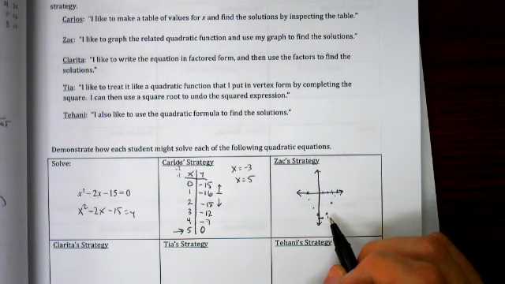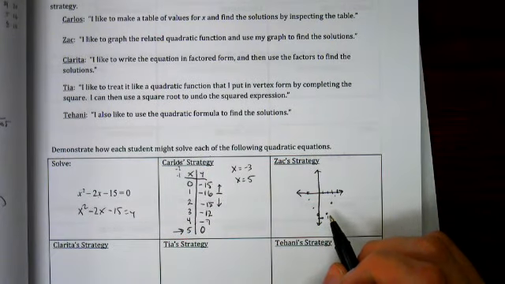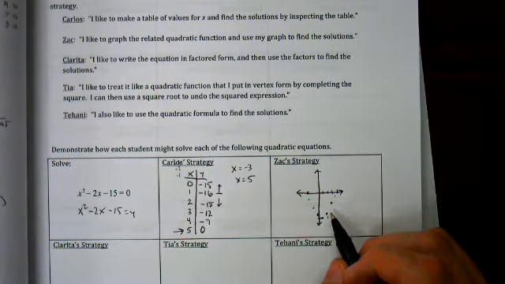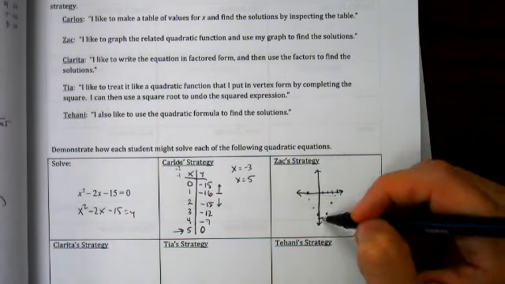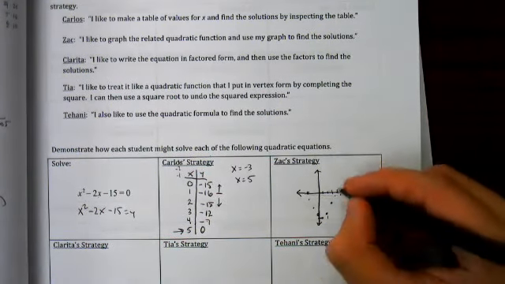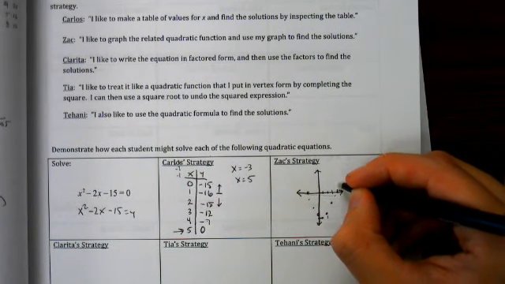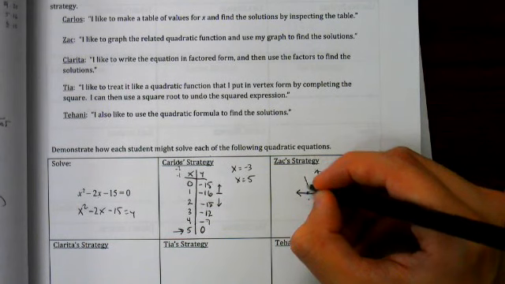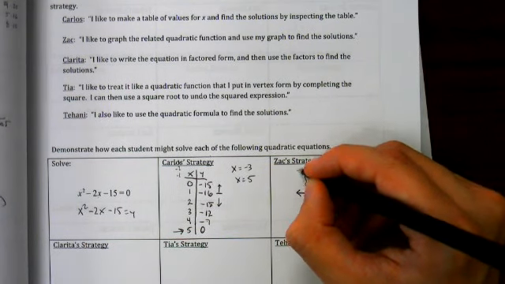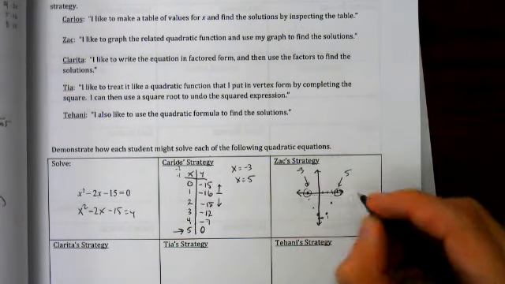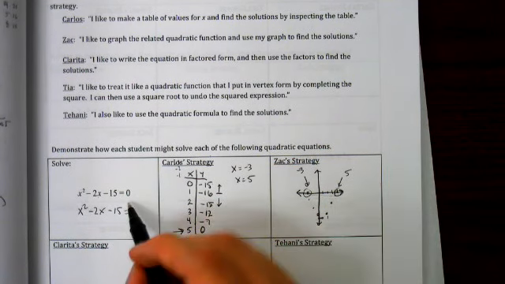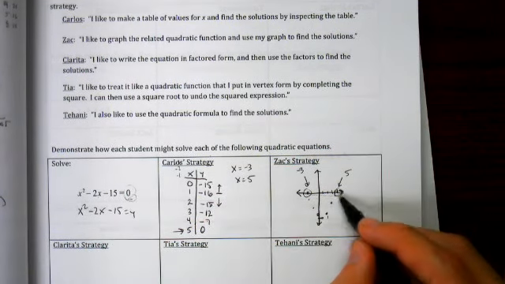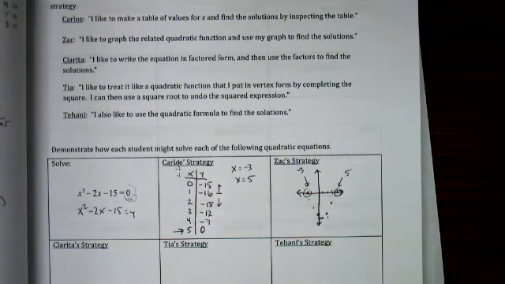Zach would have to be very careful with an actual graph paper to be able to graph it. I don't have graph paper here, but he would have to be real careful with graphing to make sure that he's landing on the right spots. And so what he would get is he would actually land on 5 and on negative 3, and that's where the y would equal 0. So he's looking for where it crosses the x-axis.